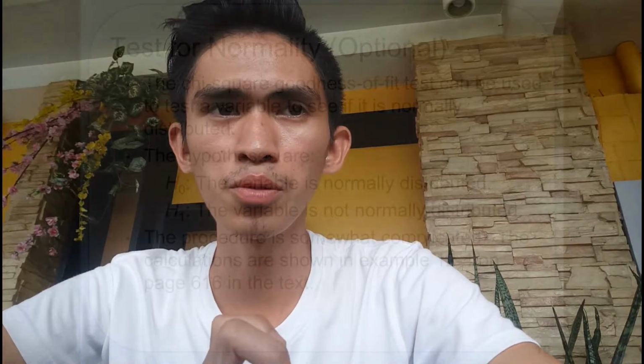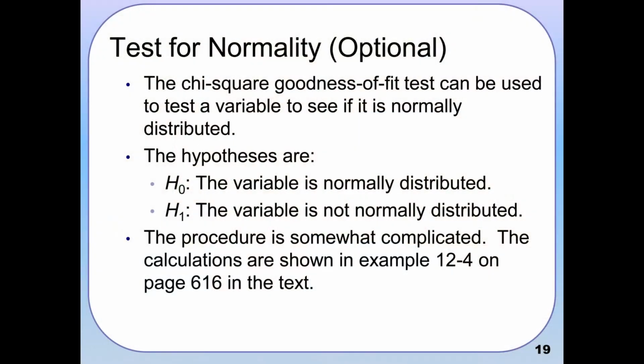Then sa lahi nga option natay kuan nga gamit ta og test for normality, then kaduha test using contingency. So para makasabot ako kung unsa ni siya ang normality optional, base ra gyapon ta sa atong report, the chi-square goodness-of-fit test can be used to test a variable to see if it is normally distributed.